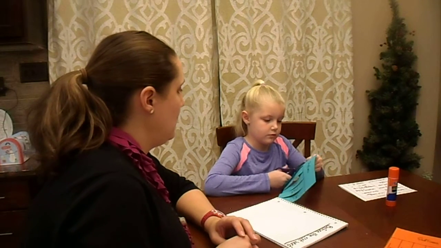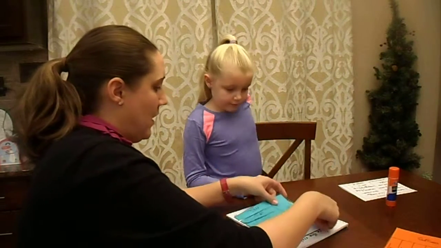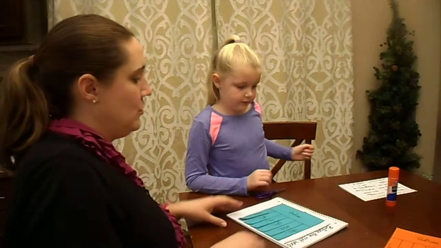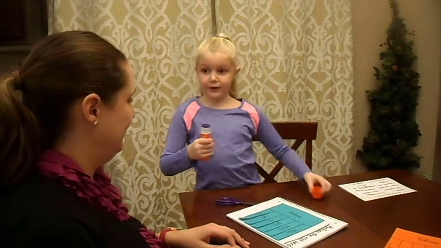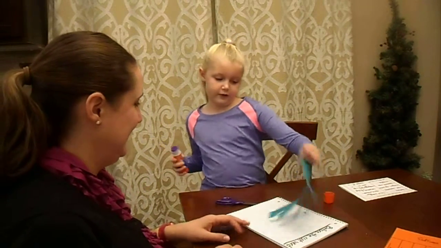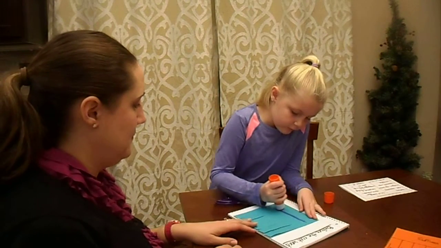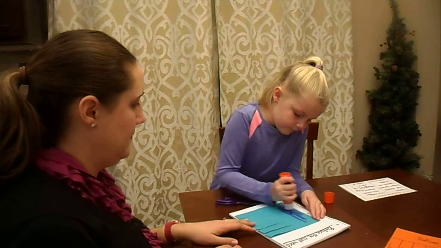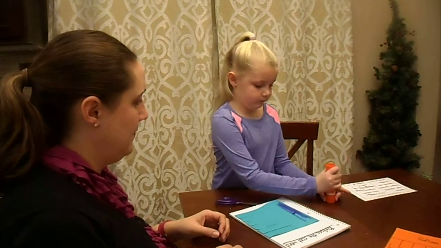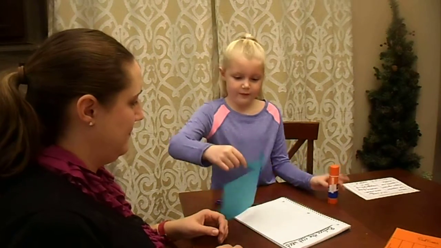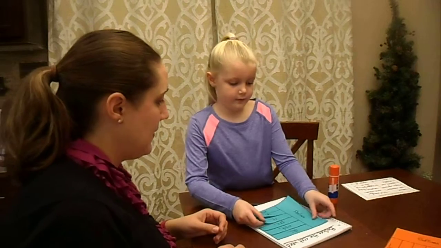Okay, now that you have all your prefixes divided, I'm going to have you put glue on the back of this big part and glue it right onto your journal page. Okay. This is a really big glue, bigger than the normal size kind. Okay, just on that half. Right here? Yep, right there.